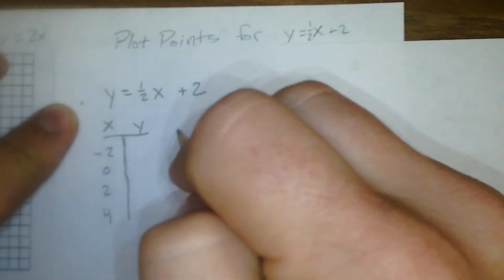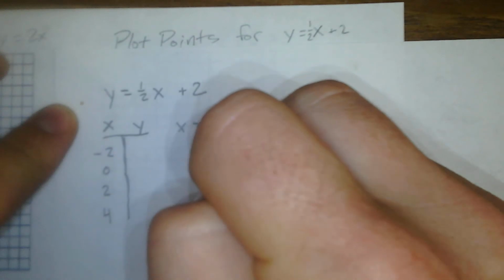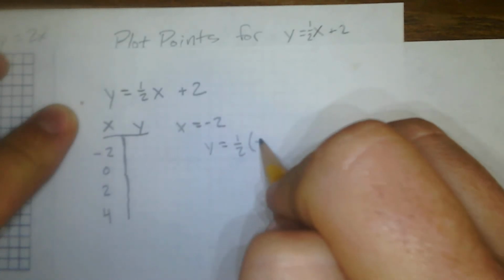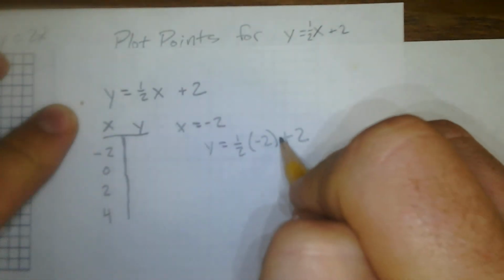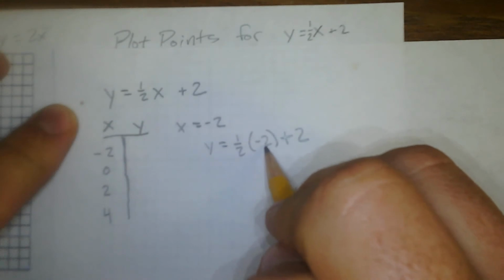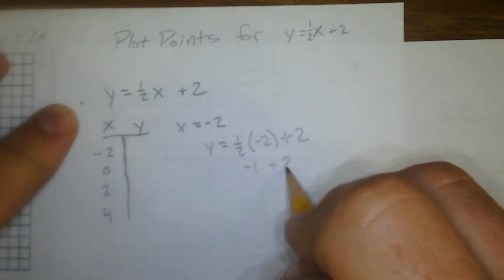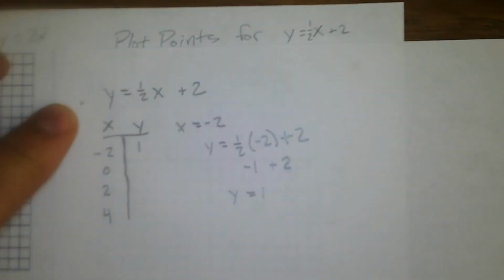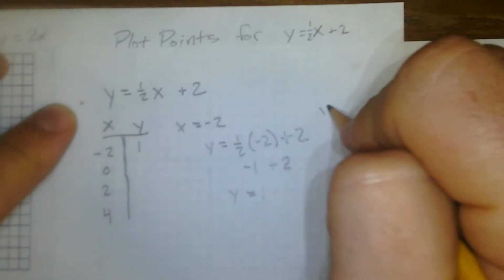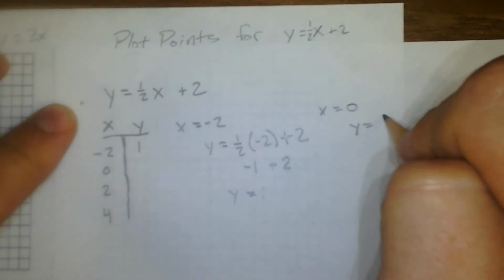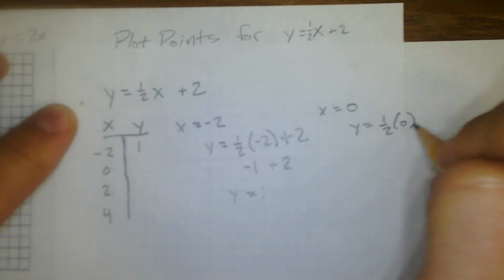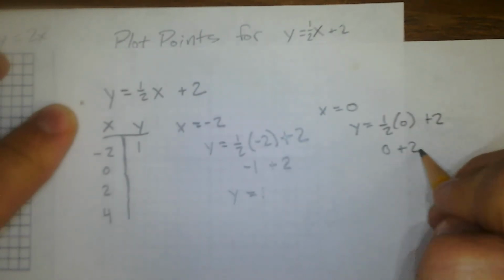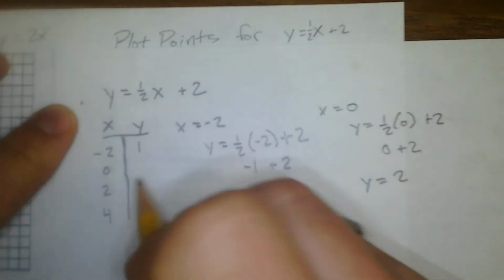So, when x equals -2, y will equal 1/2 times -2 plus 2. 1/2 of -2 is -1. -1 plus 2 is +1. So y will equal +1. When x is 0, y will equal 1/2 times 0 plus 2. 1/2 times 0 is 0. Plus 2 is 2. So y will equal 2.